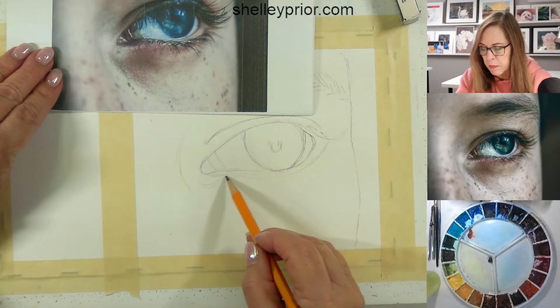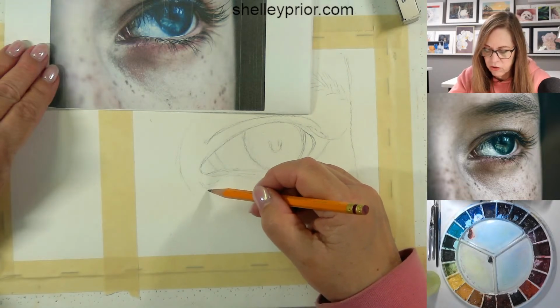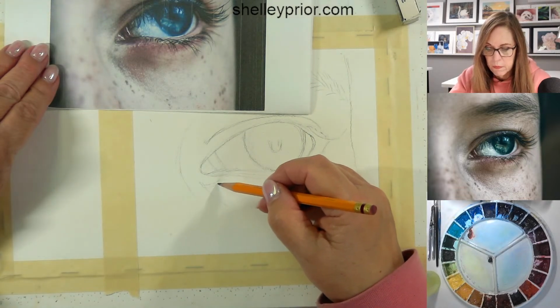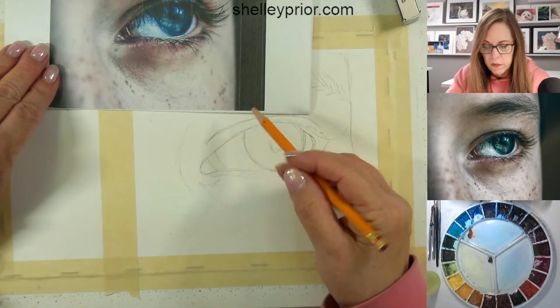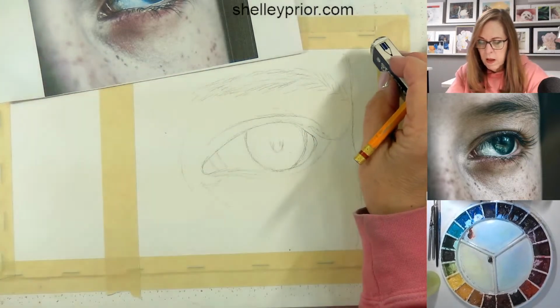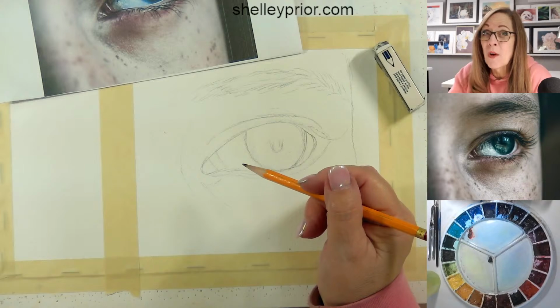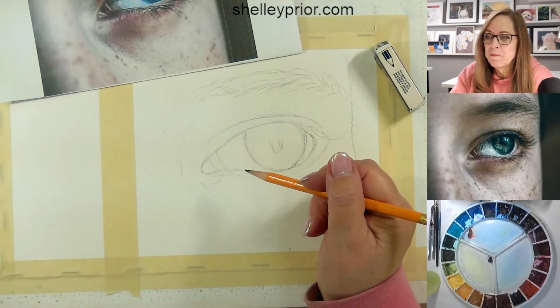I say a little bit because, again, I don't want to have the pencil lines showing. I often get students who will say to me, yeah, I painted it, but how do I get rid of these pencil lines now? And the trouble is that once you get pencil lines wet, they become pretty permanent.